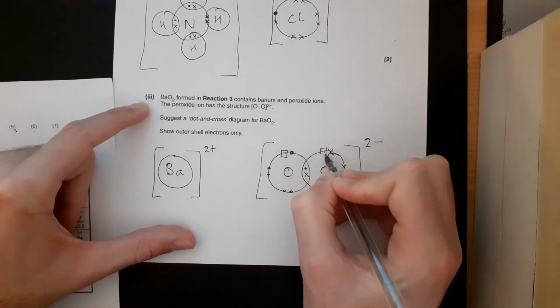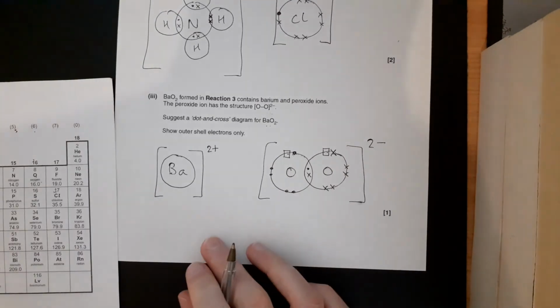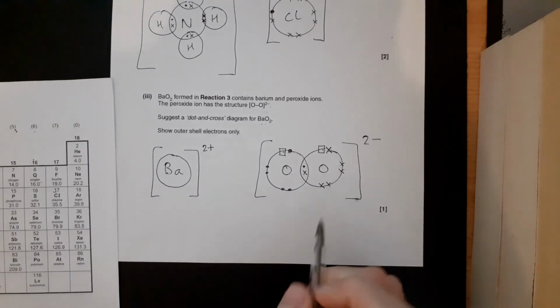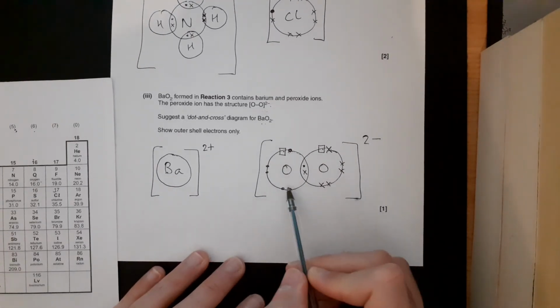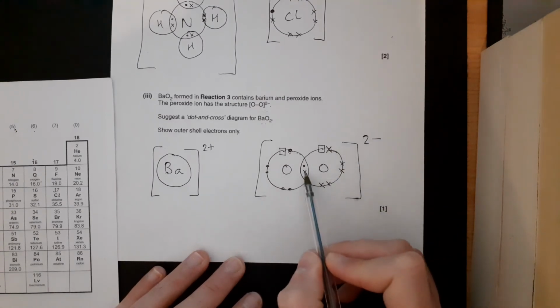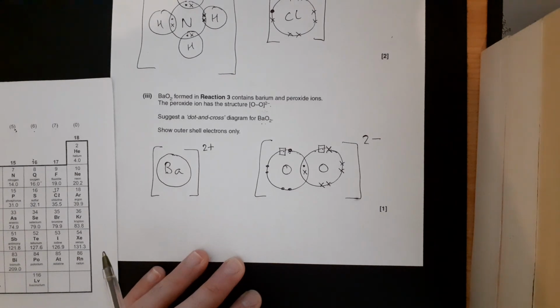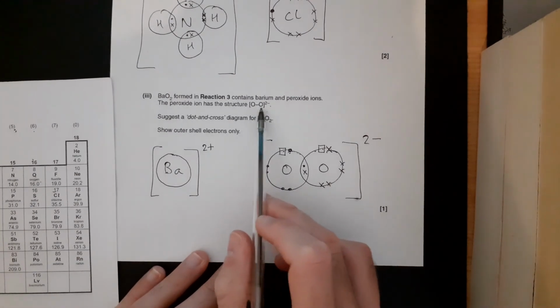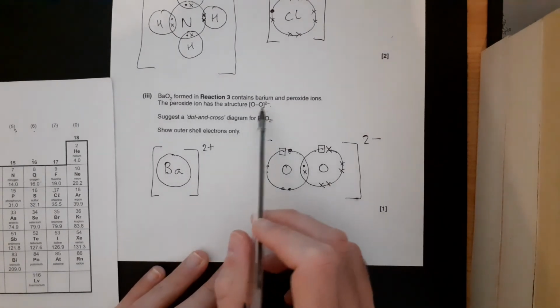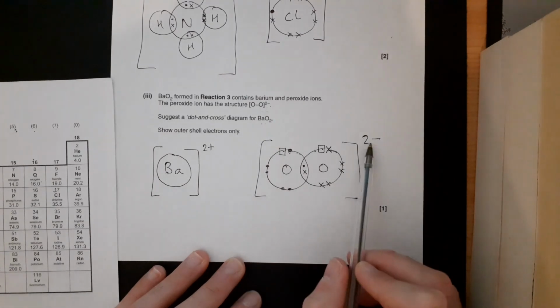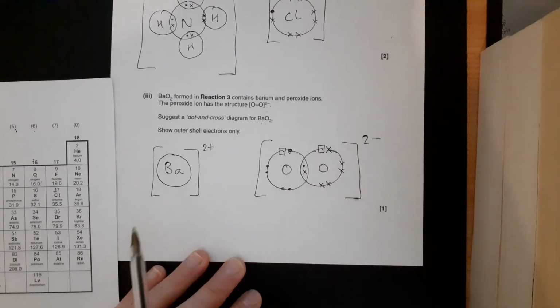Okay, but it doesn't matter. You can use whatever symbol you like, but you do want to use a different symbol to show that it's not electrons from this oxygen, it's not electrons from this oxygen, it's electrons from somewhere else, it's electrons from the barium. Okay. And then hopefully you can see that this matches up to what they've shown us. 2 oxygens with a single bond and a 2- ion, because it's gained 2 electrons from the barium.